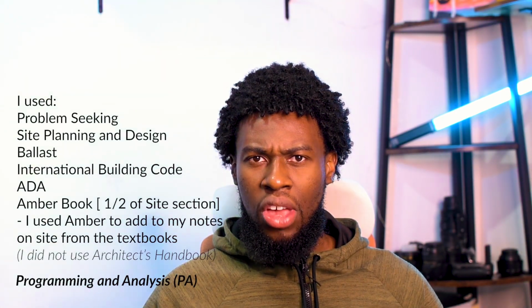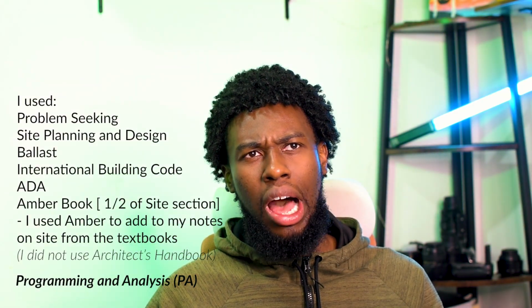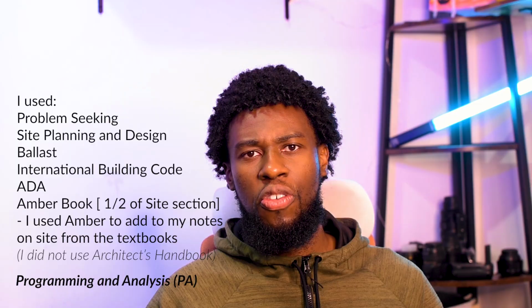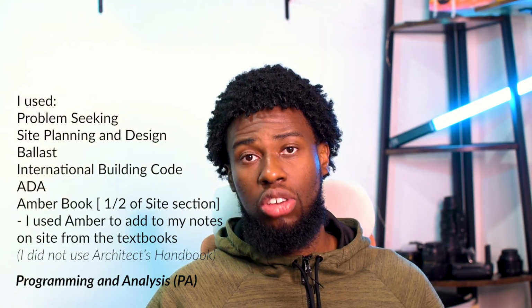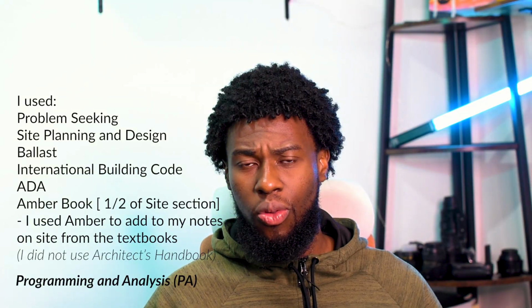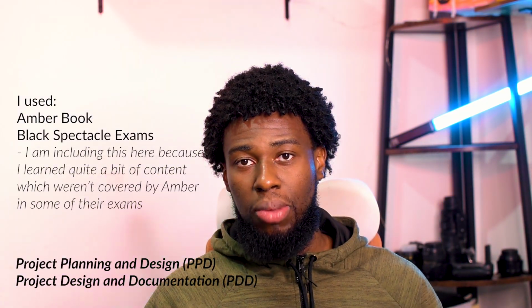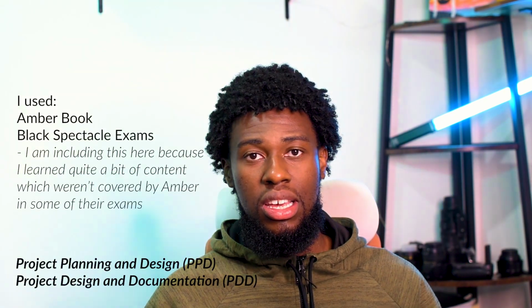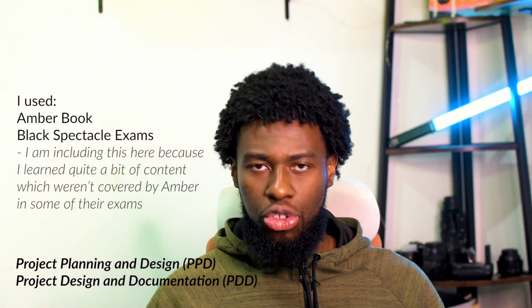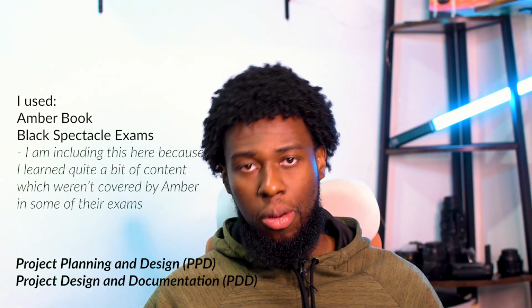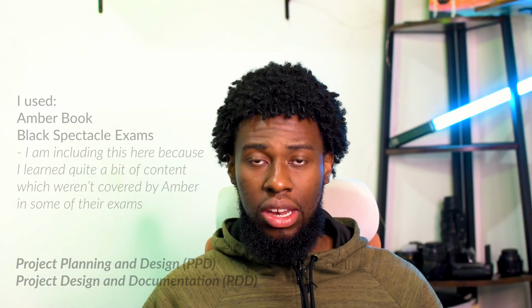Programming and analysis, I used a little bit of Amber books. I think I used one topic on site, I believe, but everything else was also just Ballast and Architectural Handbook. I think like 95% of what I studied was just straight from the textbooks. PPD, which is Project Planning and Design, and the second one, PDD, which is Project Design and Documentation, those 2 exams, I used Amber books for that. And we're going to talk a little bit more about that in detail.